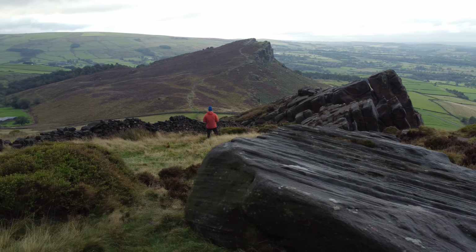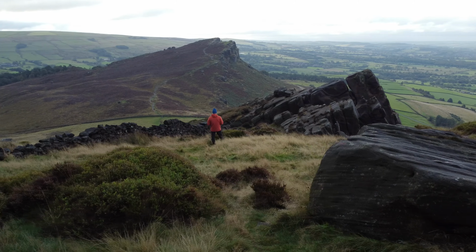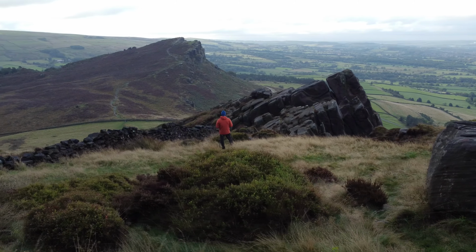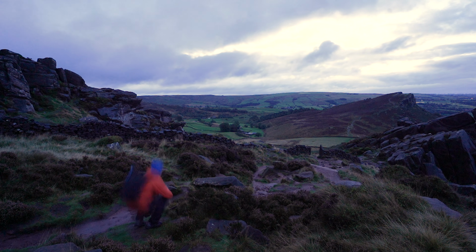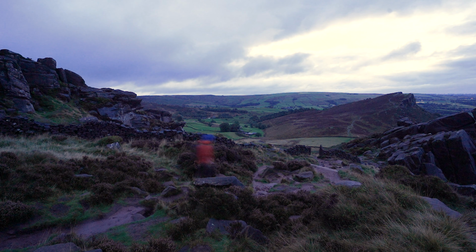Now, if you're wondering why I've come to such a popular location, there are a lot of advantages in doing this, and it can really help you develop your photography. There are some disadvantages as well, so stick around because I'll talk about those a little bit later.